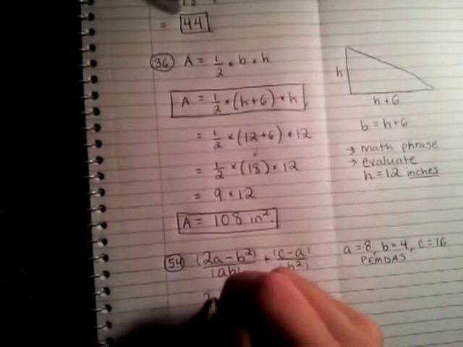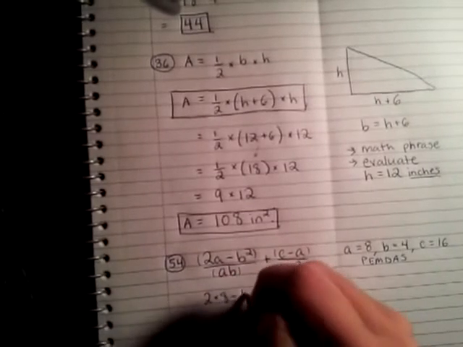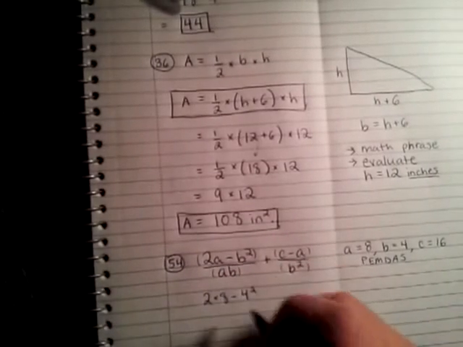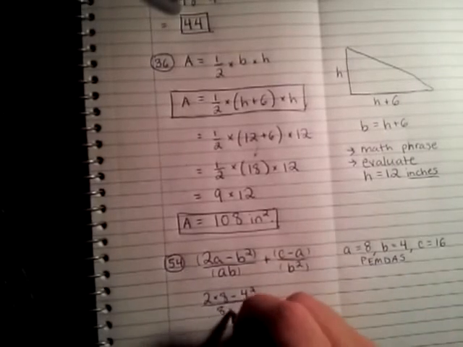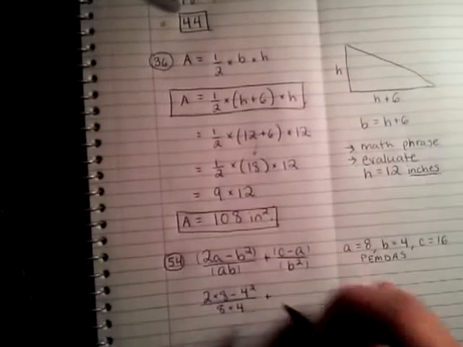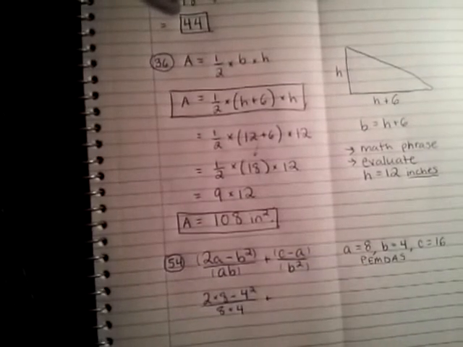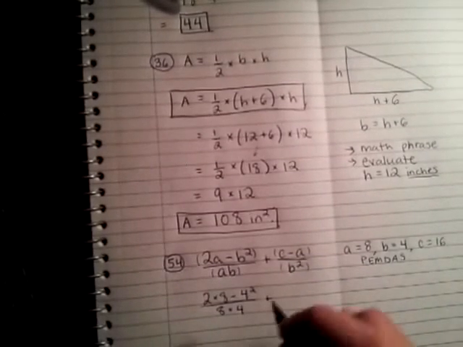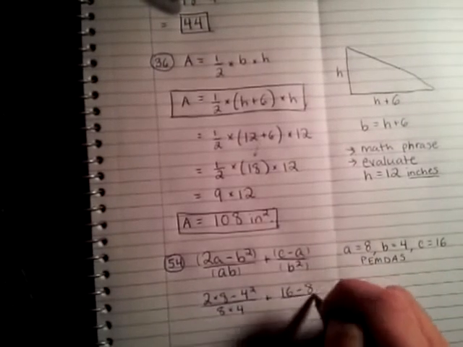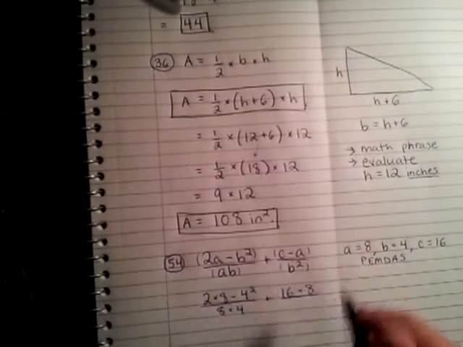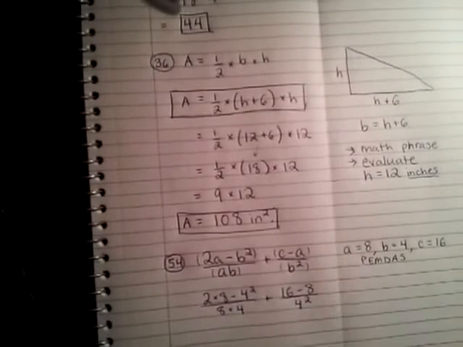So let's try that. When I plug in, I get 2 times 8 minus 4 squared over, and a times b is going to be 8 times 4. We can add in the other fraction, which gives us 16 minus 8, again, over b squared, which is 4 squared.